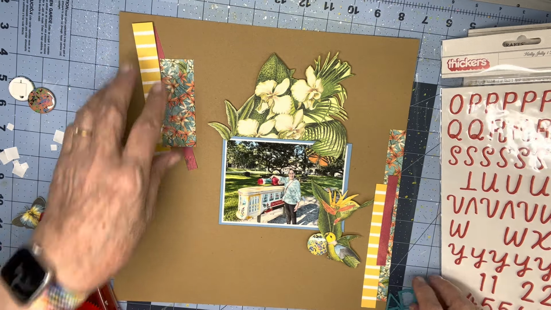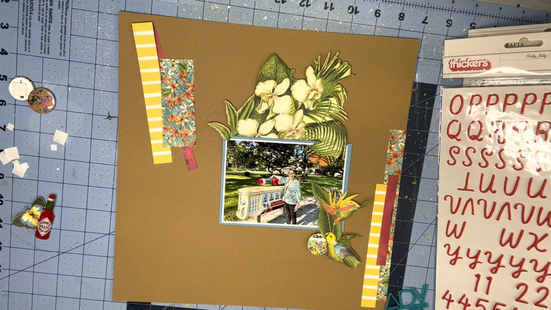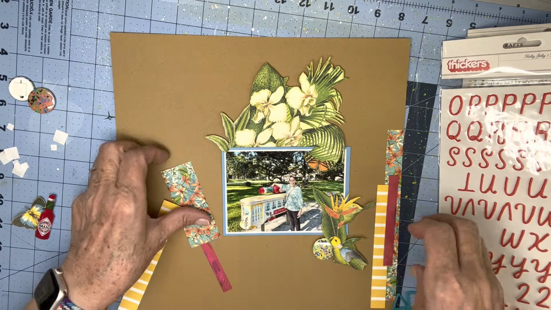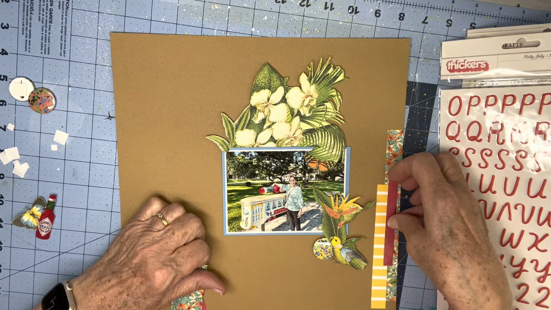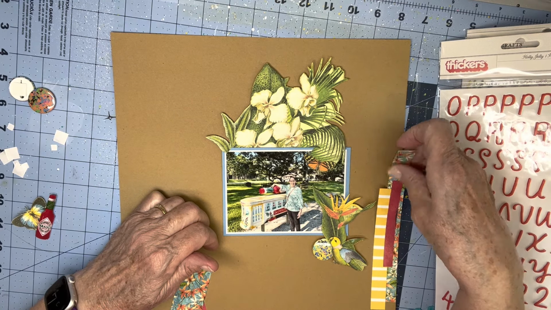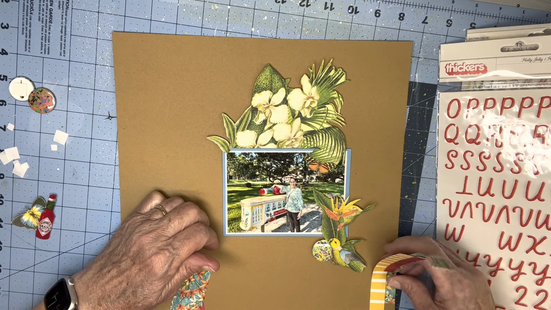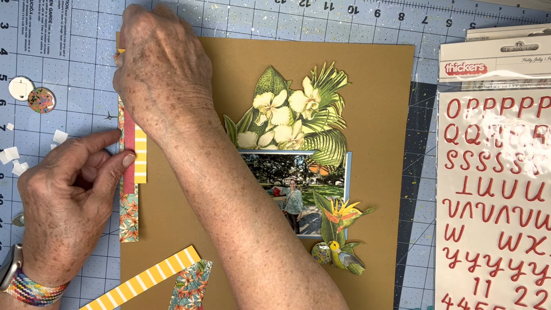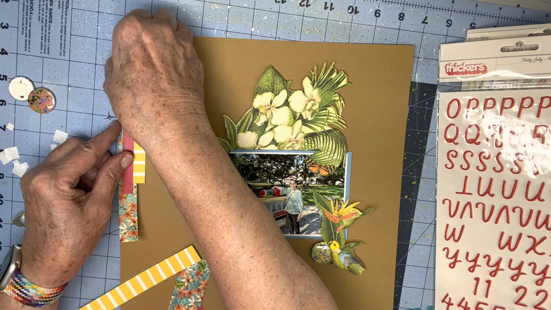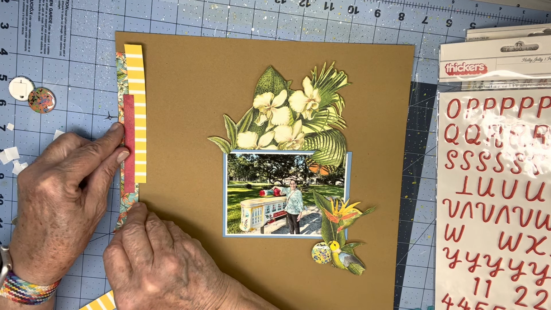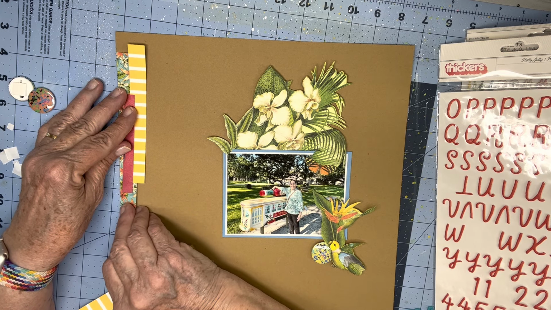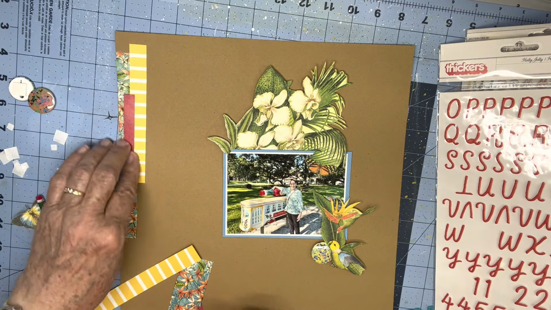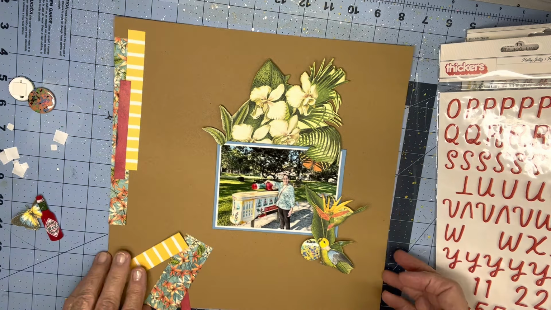And I'm going to come up here. I'm actually thinking these longer ones need to go over here. Let's just do that. And I'm bringing the bottom one all the way to the end there.